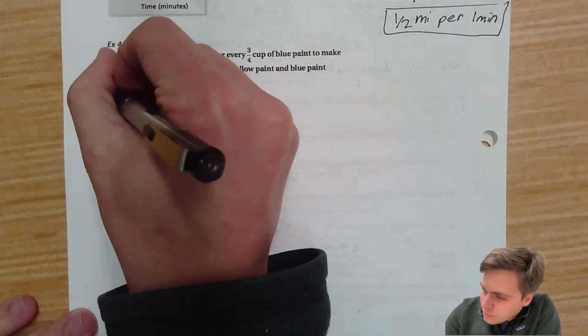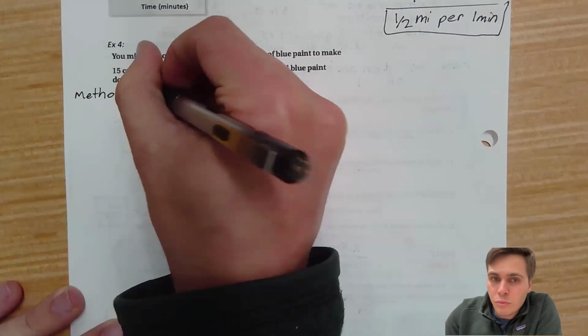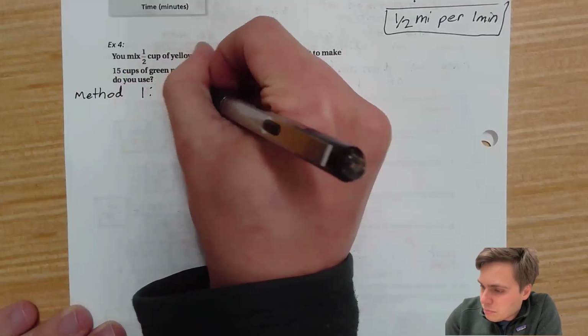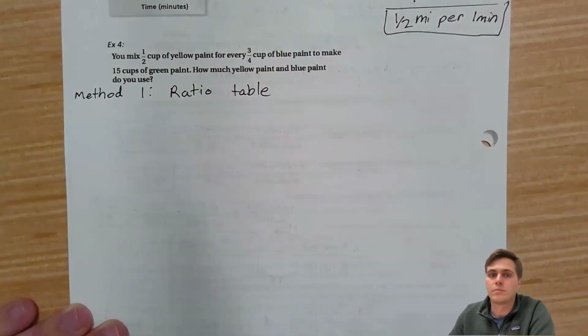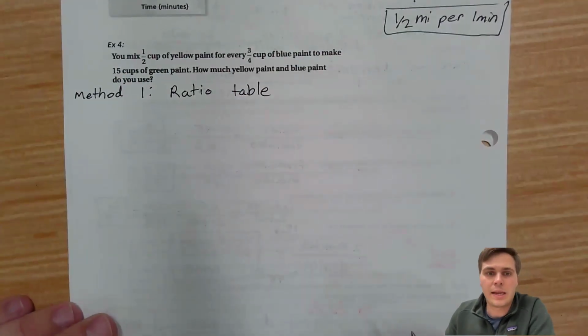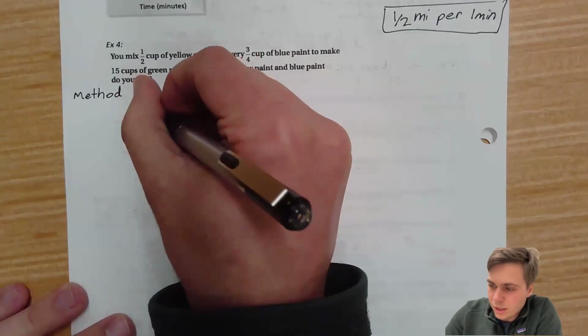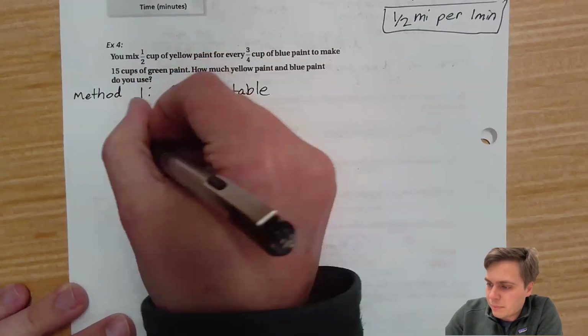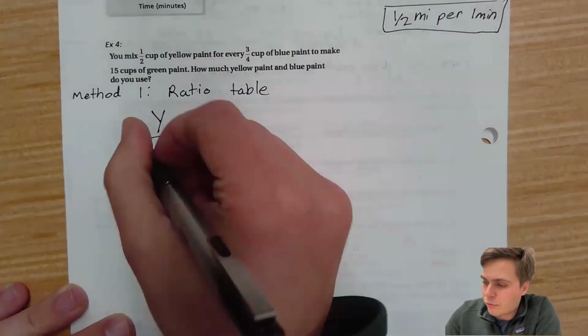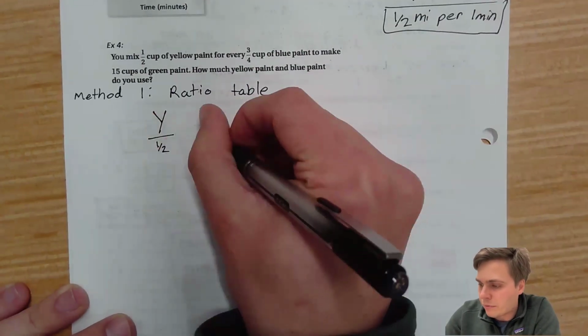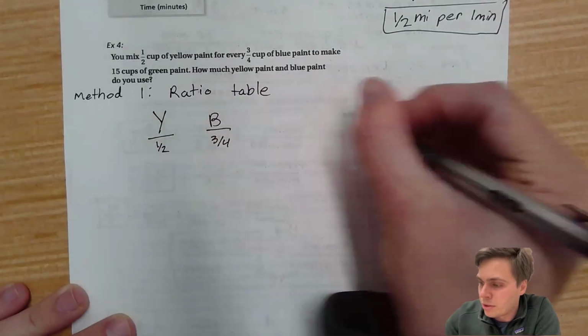Method 1 is we can make a ratio table. All right, so I'm going to make a table here. And what I'm going to do is put my cups out there. And I know for every 1/2 cup of yellow, I have 3/4 cup of blue.